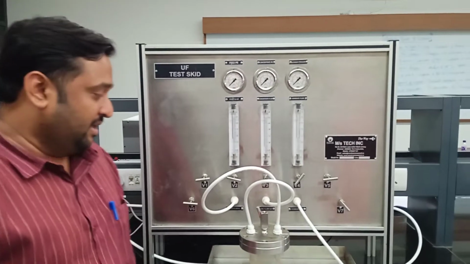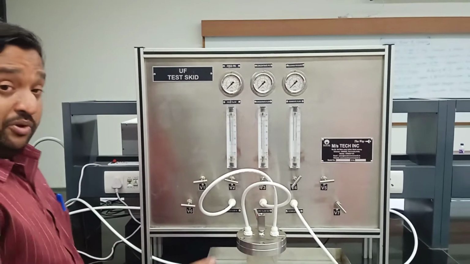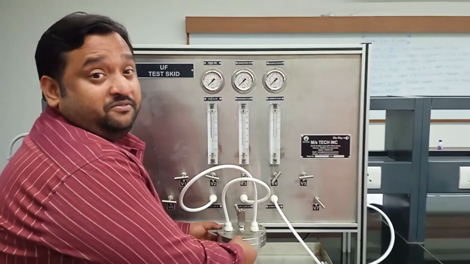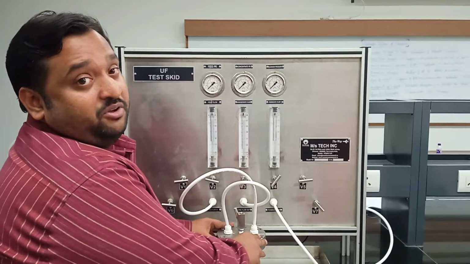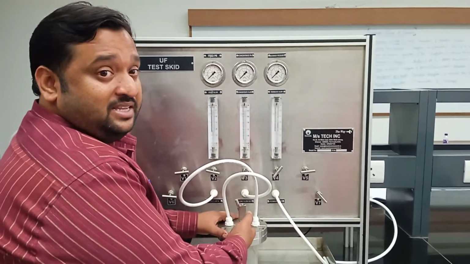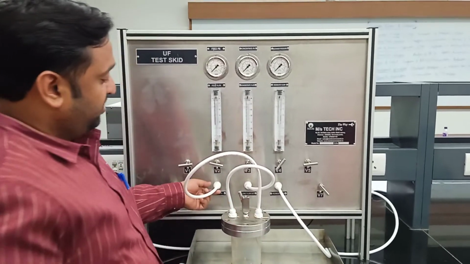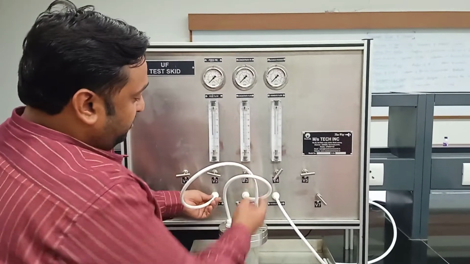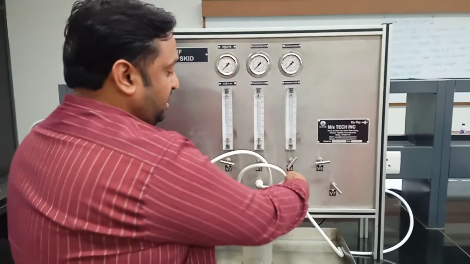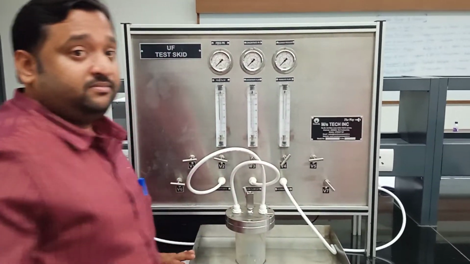Before the filtration study, you have to connect the filtration cell. Open the cell, place the membrane inside, and close the cell. Make sure the feed valve is connected to the feed flow, which is here, and the concentrate valve is connected to the concentrate flow.